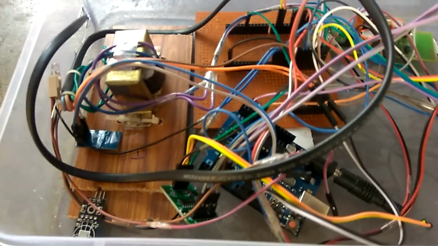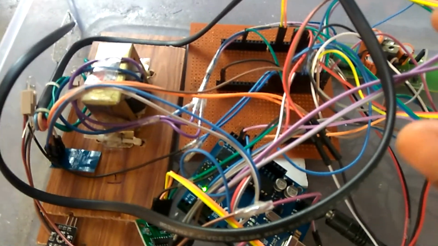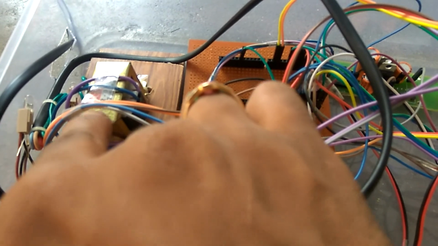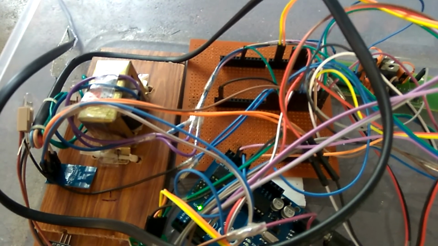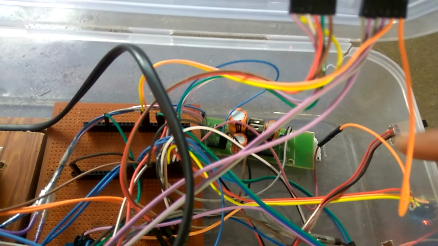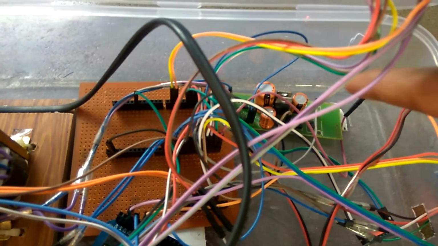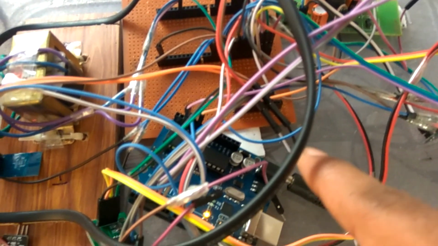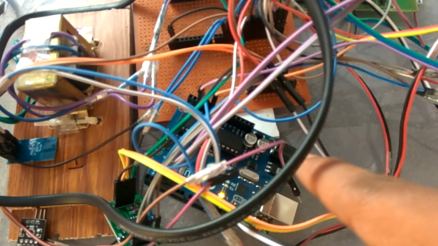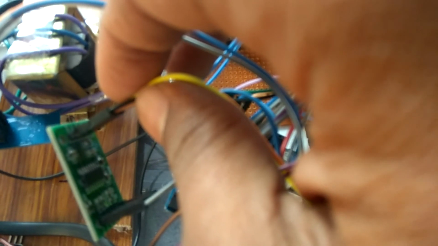This is all the hardware setup, and let me show you clearly what's inside. It's a transformer which is regulating the voltage, a step down in the voltage, and we have this regulator circuit here, from which we are taking the supply. This is the Arduino board, and this is the HX711, which is used for amplifying the signals that we get from the load cell.